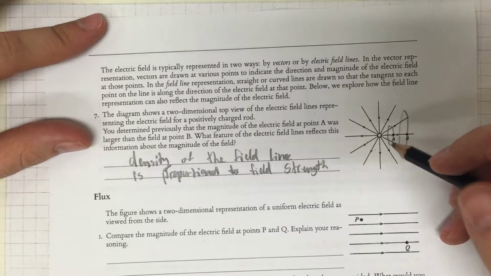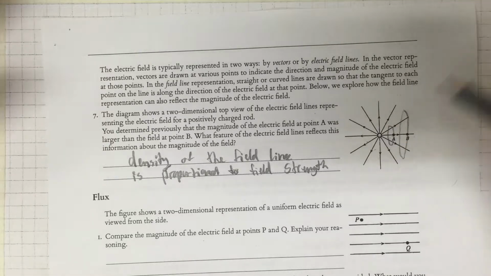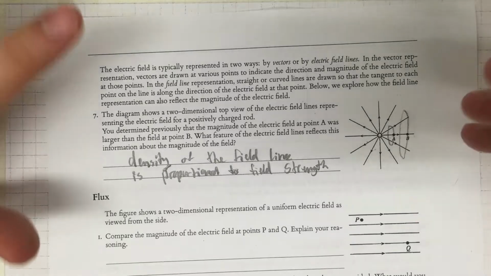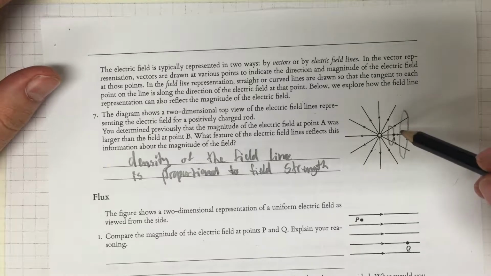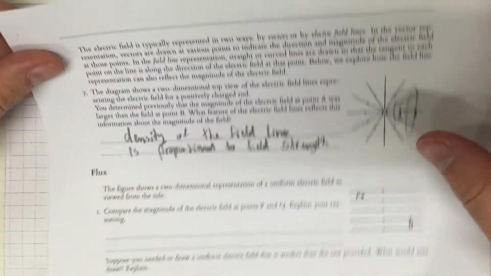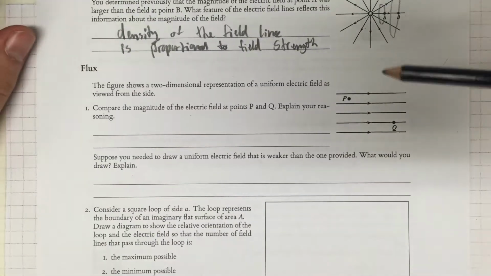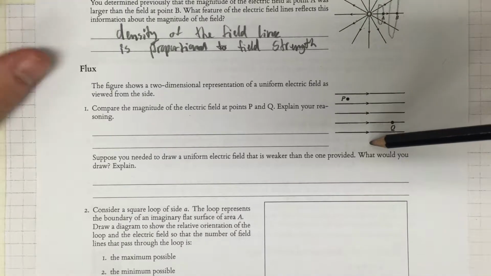Remember, this is just a representation. I could put double the lines here, but that doesn't necessarily mean it would be double the strength. It would all depend on what I said was going to be the conversion factor between field line density and electric field. So now we have the field line representation of a uniform electric field.